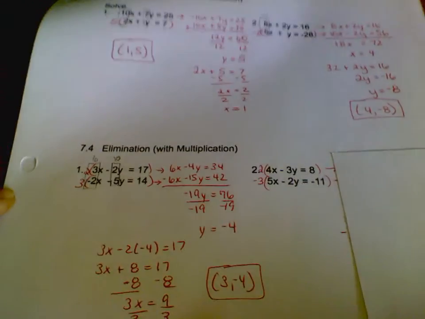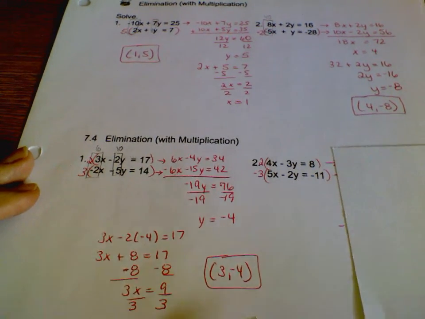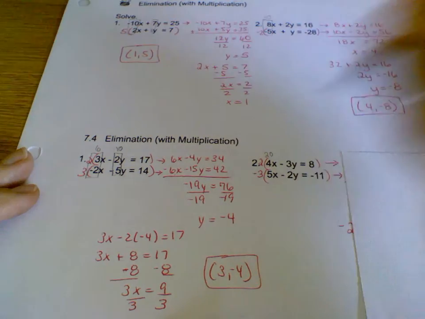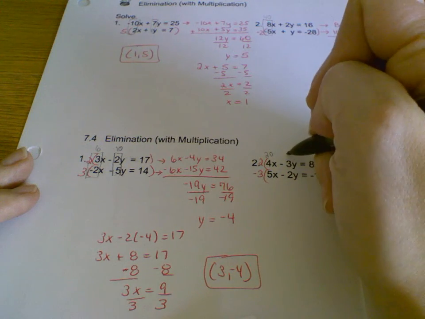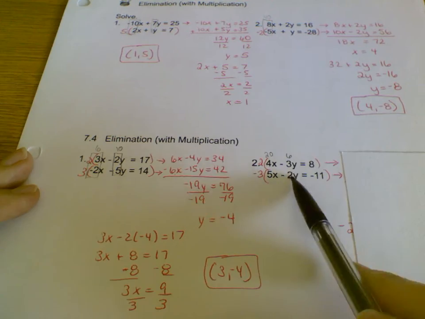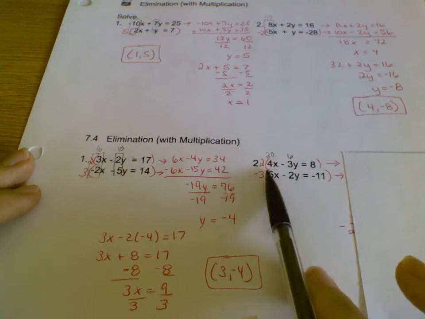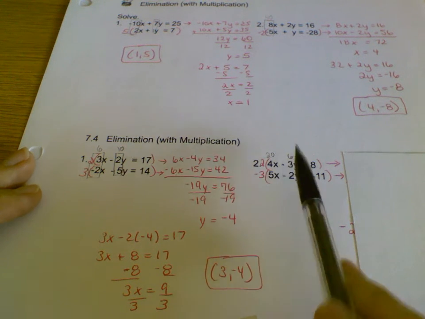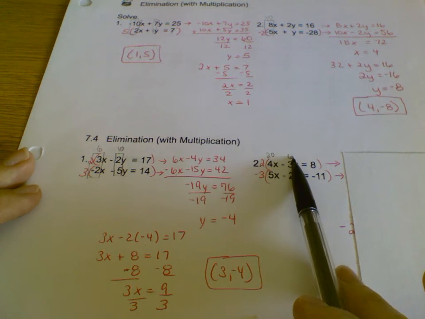So in the last question, you can again decide if you want to eliminate x's or y's. So if I was going to eliminate x's, I would need the constant in front of the x's to become 20. And if I was going to eliminate the y's, I would need the constant in front of the y's to change to 6. So I decided to get rid of the y's so that my numbers stay smaller. So I'm going to multiply the top by 2 because 2 times 3 is 6. And I'm going to multiply the bottom one by 3 because 3 times 2 is 6.